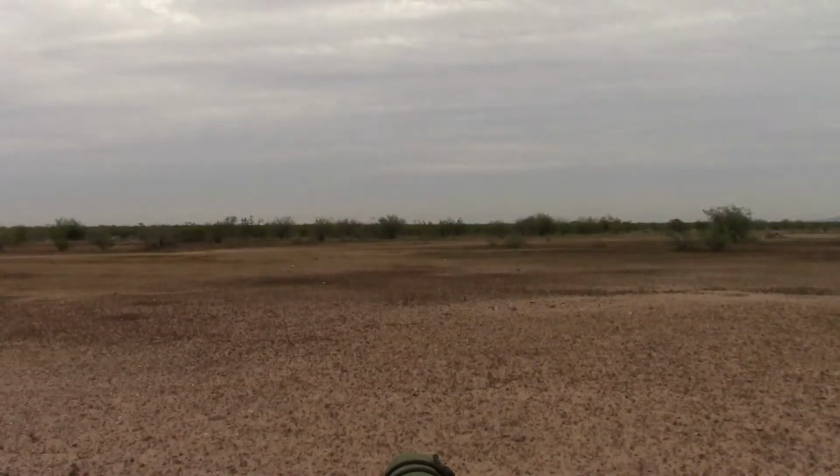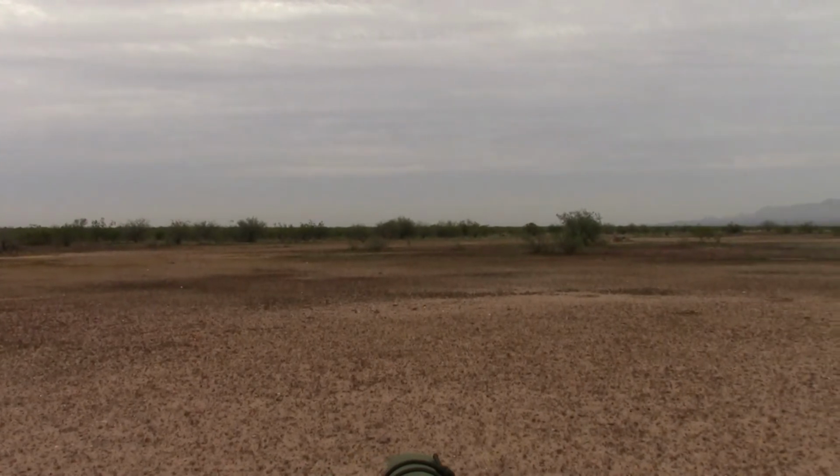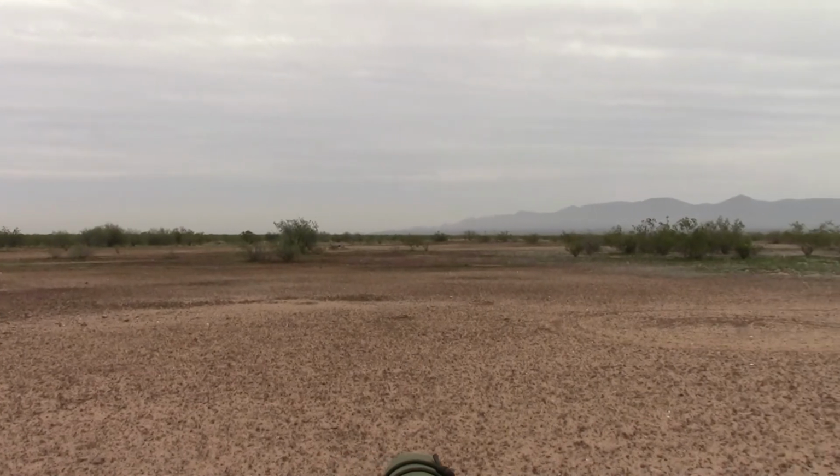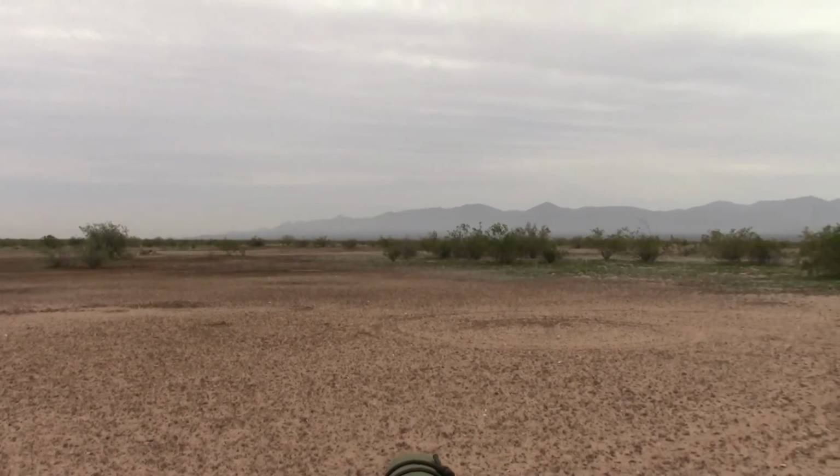this should mean a lot of success for calling in coyotes. One of the more difficult aspects or tricks to learn is how do you see your stands from Google Earth and then visualize how it's going to look when you get on site.